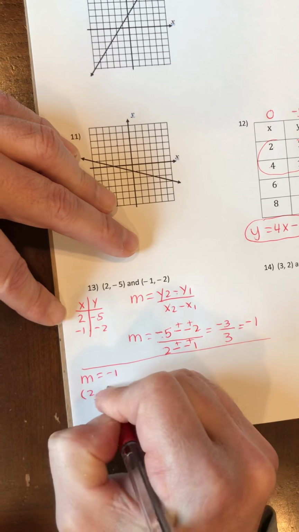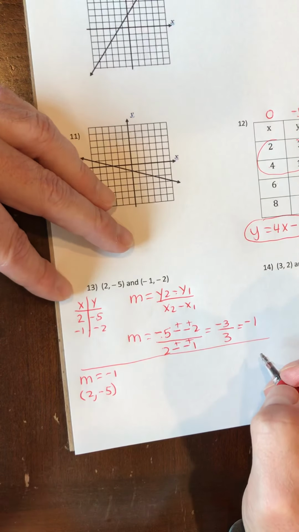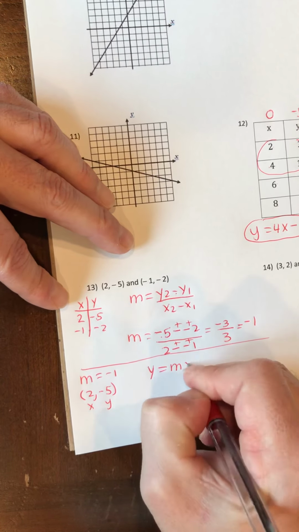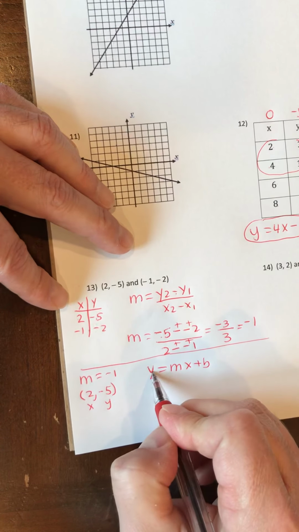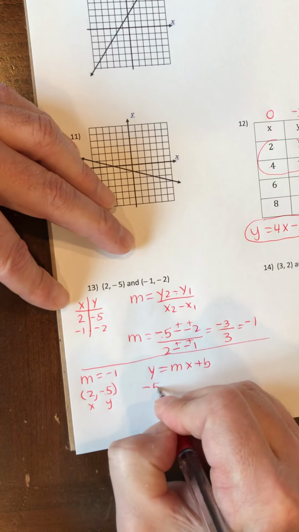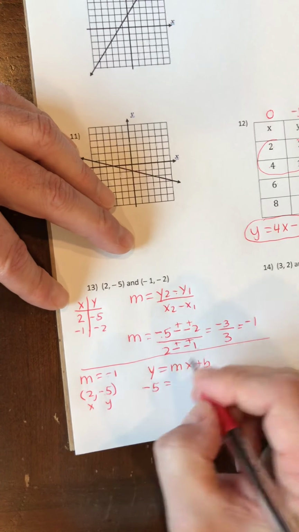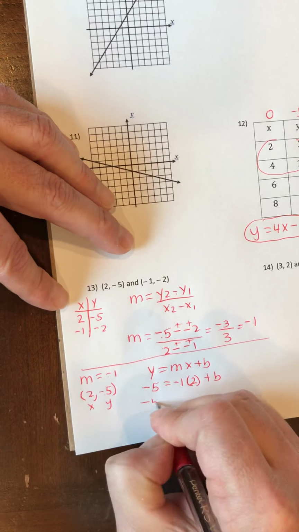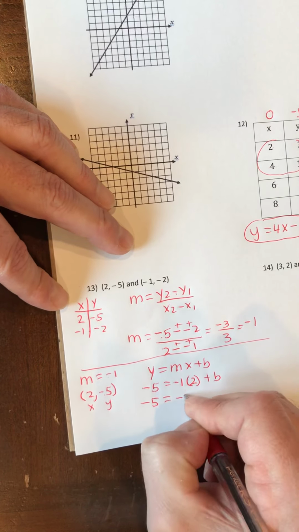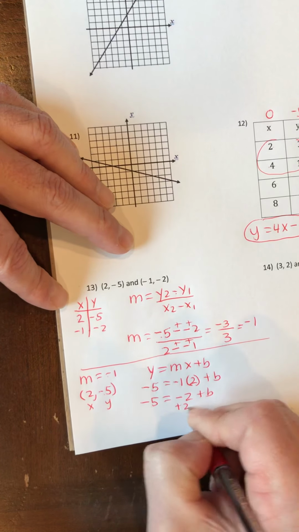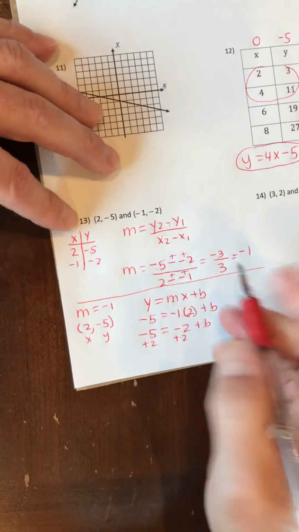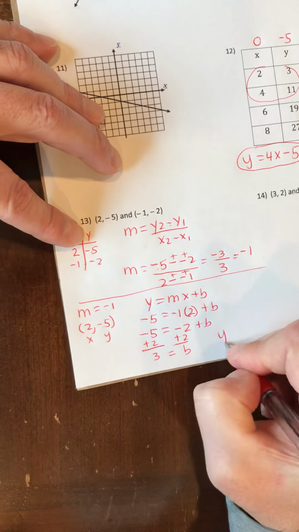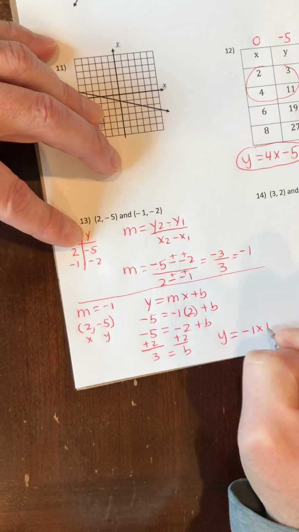And then we're going to pick one of these points. I'm going to go 2, negative 5. Remember, 2 is x, negative 5 is y. We go back to mx plus b. We're going to plug in for y. Y is negative 5. We're going to plug in for m. M was negative 1. We plug in for x. X is 2. Negative 5 equals, this multiplied is negative 2. We're going to add 2 because it's the opposite of subtract. And we're going to get 3 equals b. So our equation, y equals negative 1x plus 3.